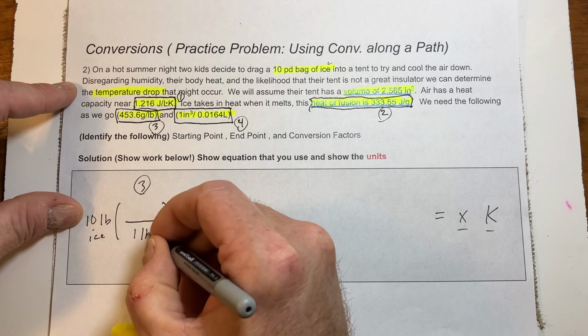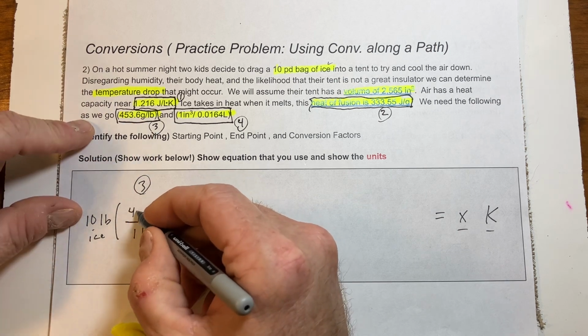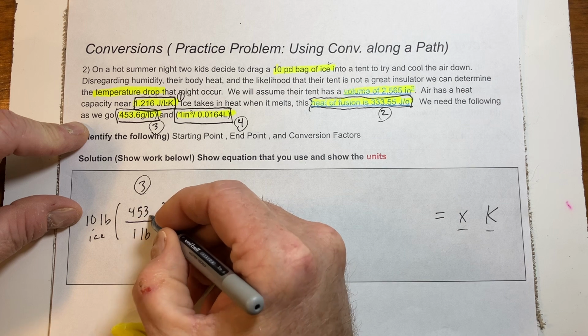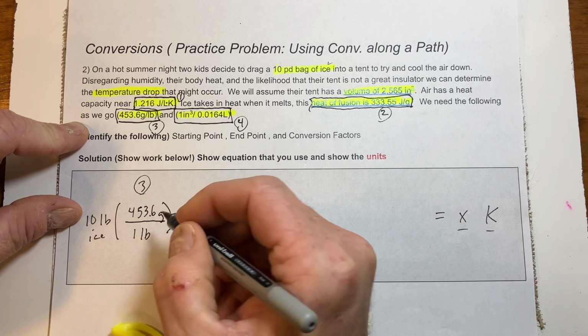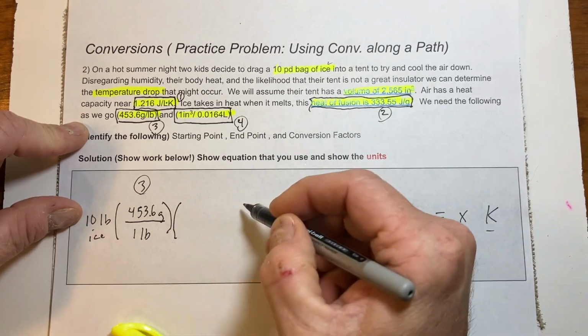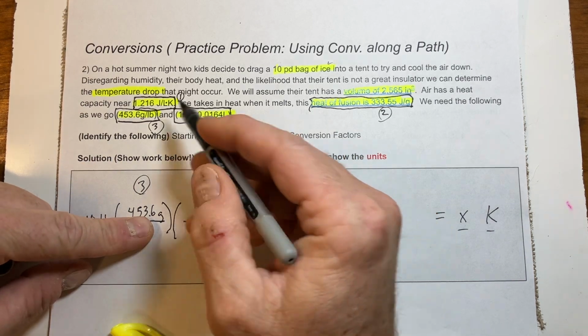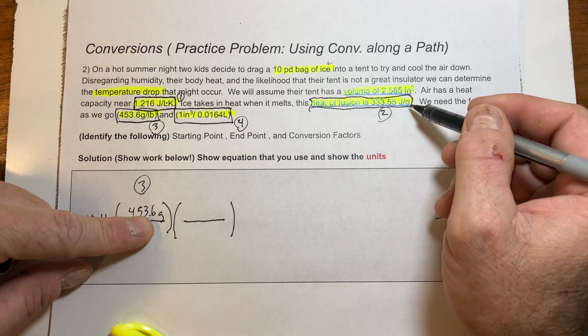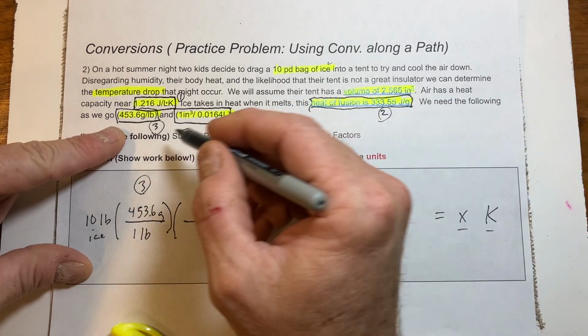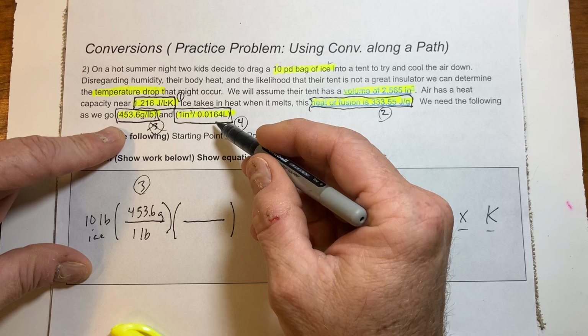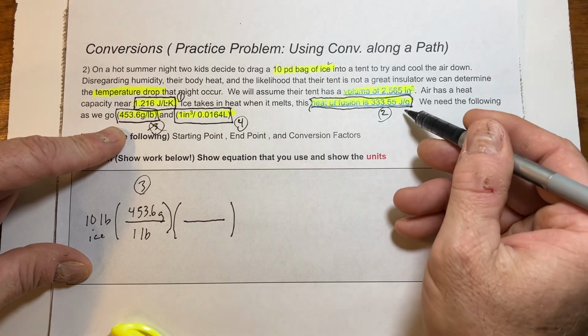It's 1 LB on the bottom is equal to 453.6 grams. The next boxcar has to involve grams. We've already used number 3, so let's take him out. That doesn't, so there's nobody else that has grams except this one.